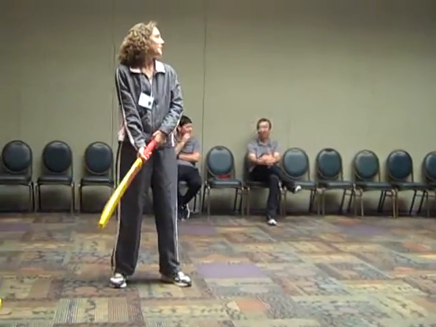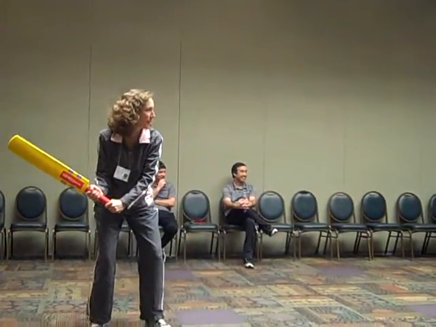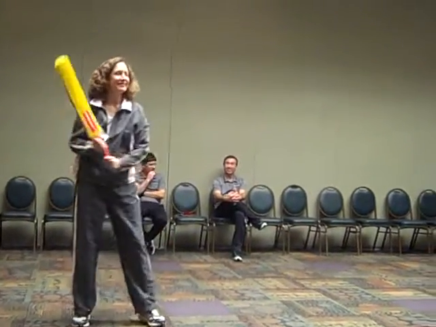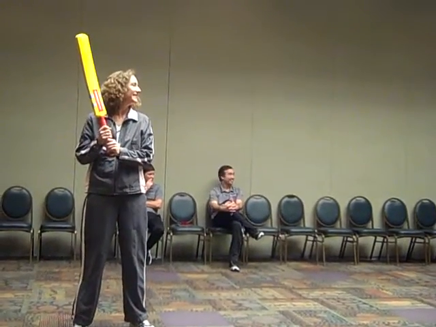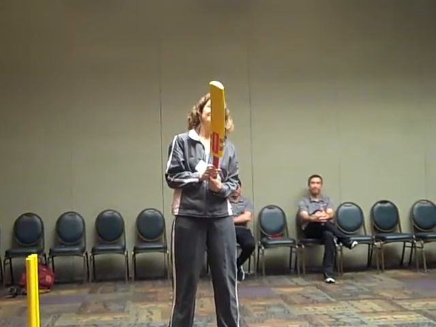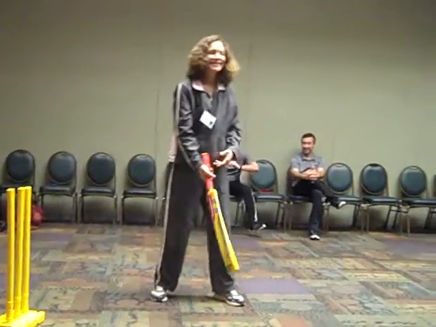Good. Excellent, excellent. Look at that skill. Okay. And the nice thing about cricket is that we've got a nice flat face on the bat, wider than a baseball bat. It gives the kids lots of success when playing striking games to start with. All right, let's do it again. Look up there. Oh, she got it.